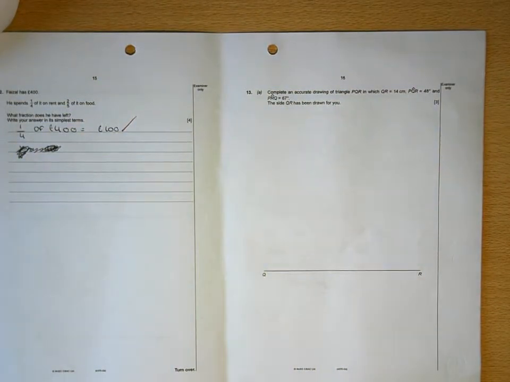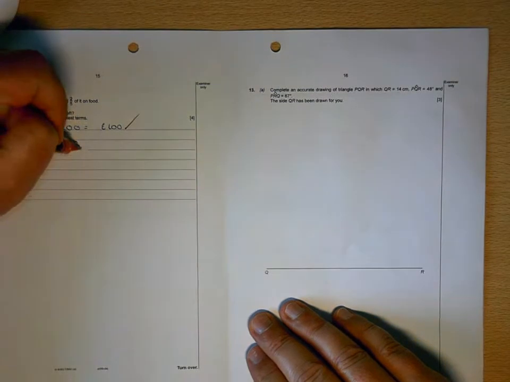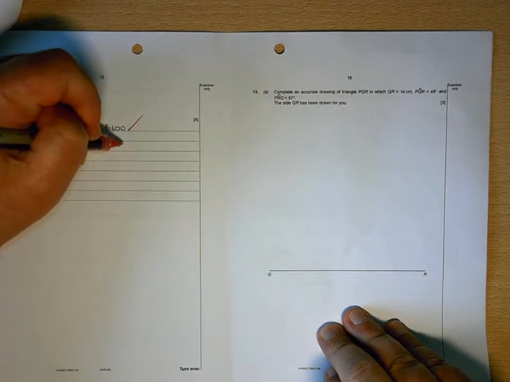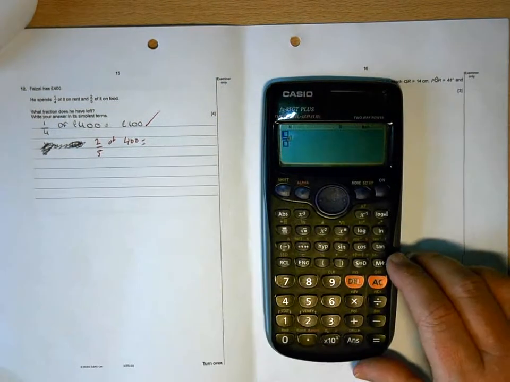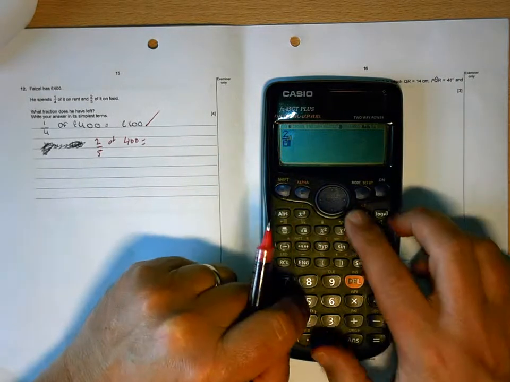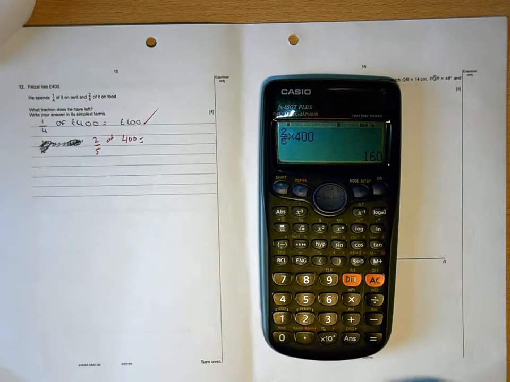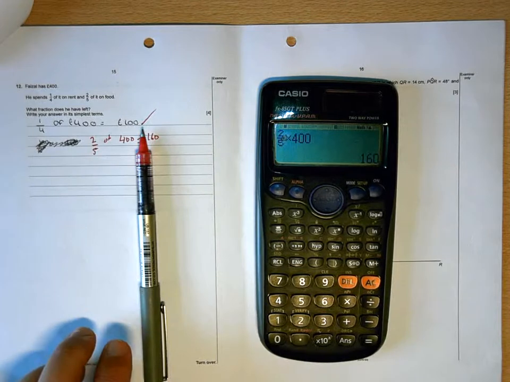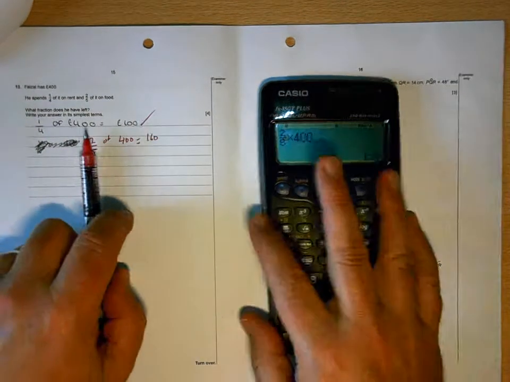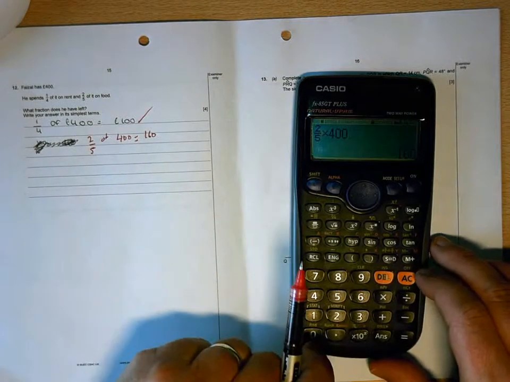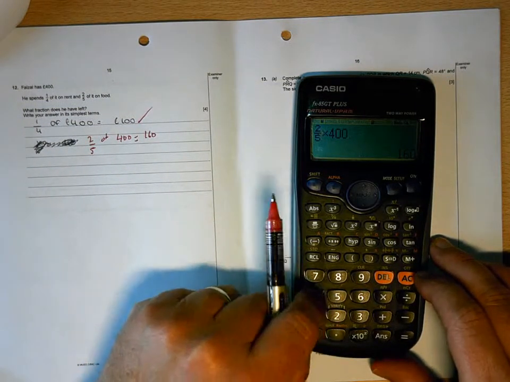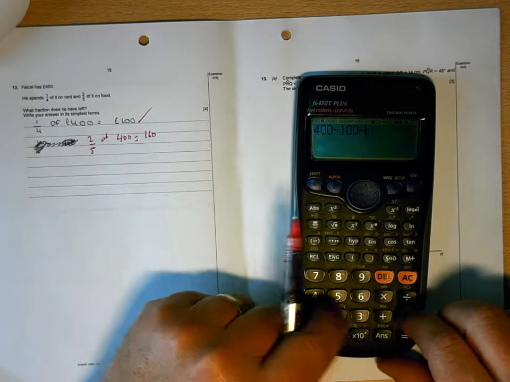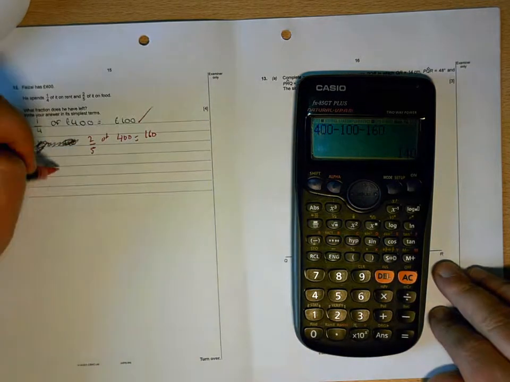1/4 of 400 is 100. Then you do 2/5 of 400. On your calculator, got your fraction button, 2 out of 5 times 400, 160. So what they've got left is 400 minus 100 minus 160 is 140.